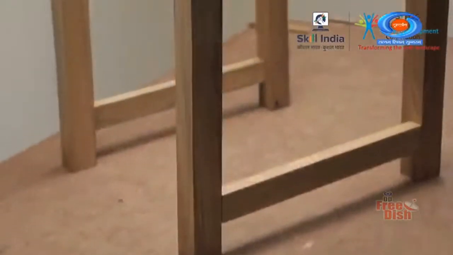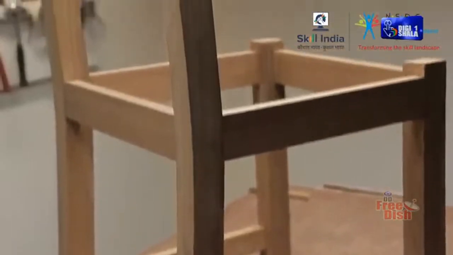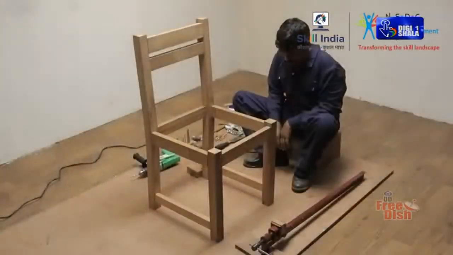Before assembling the chair, smoothen all the wooden members and legs if required with a smoothing plane.